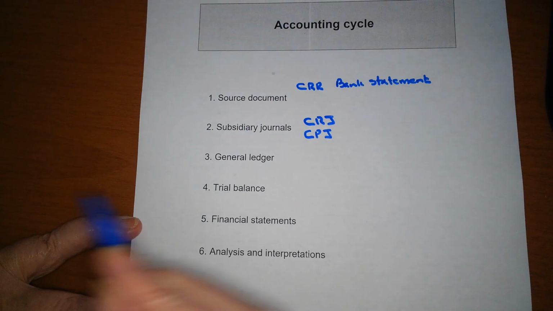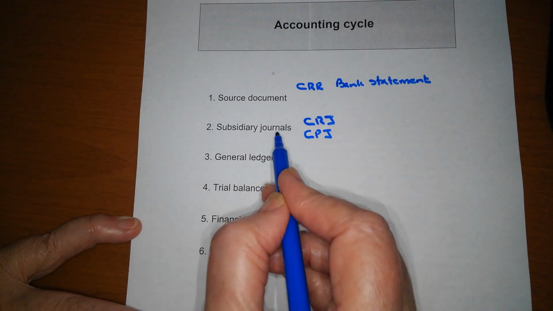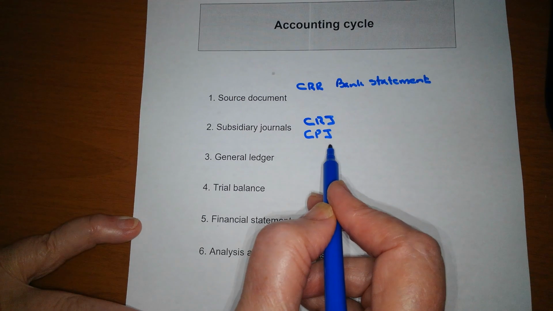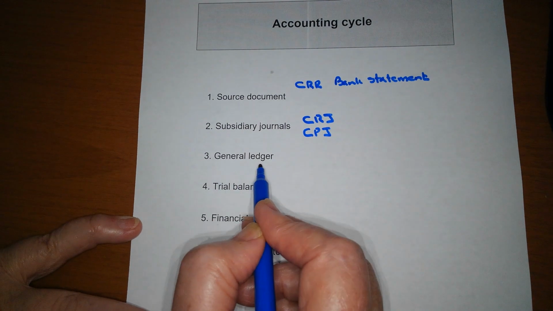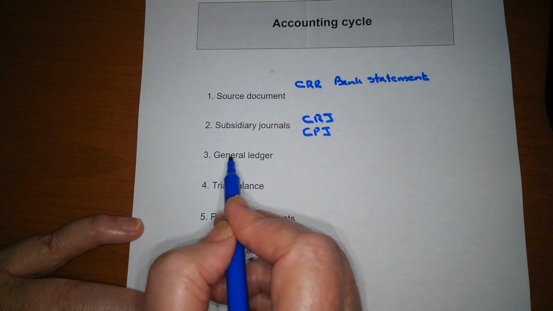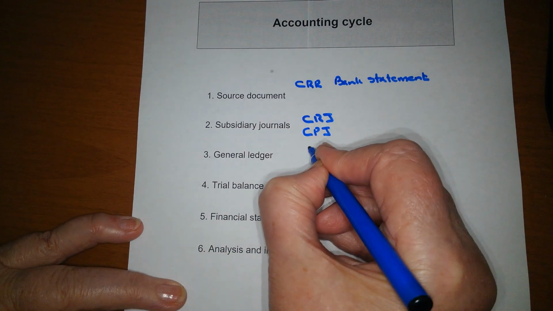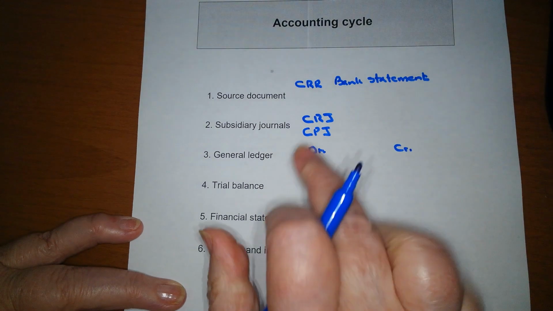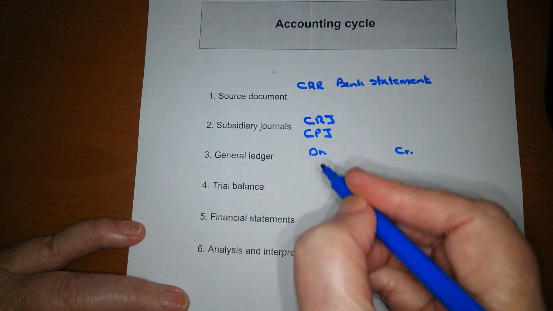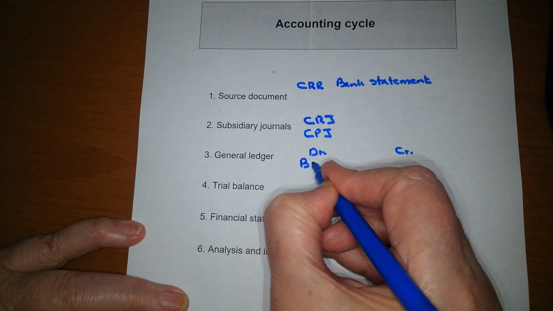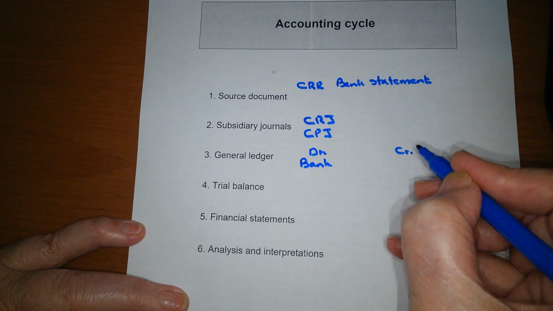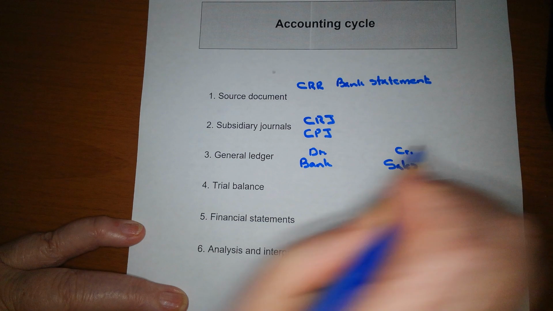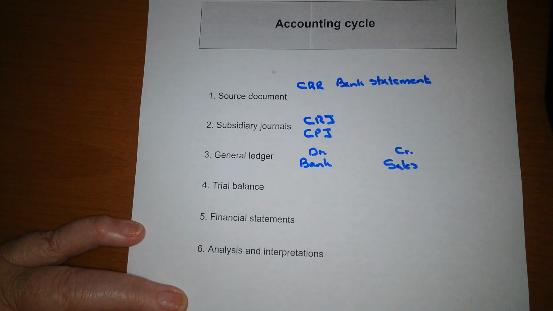But after we've completed the subsidiary journals, we have to post the entries. So all the entries in these two journals must now be taken to accounts in the general ledger. So it means that I will go and debit one account and I will credit another account. So for instance, for this transaction, we received money, so we will debit the bank and we will credit, for instance, sales or the income services rendered.